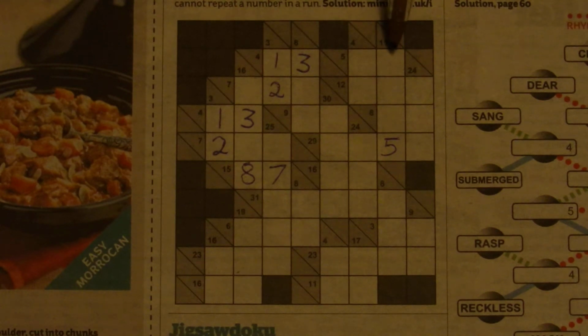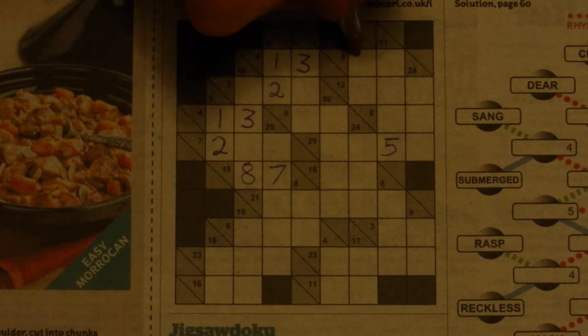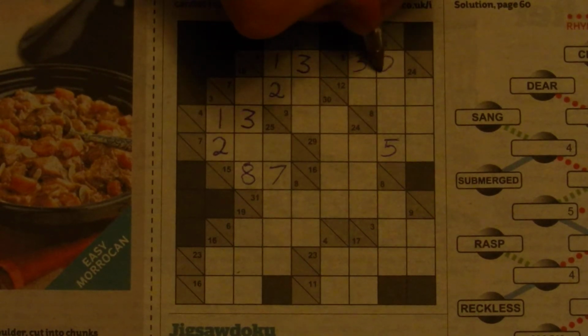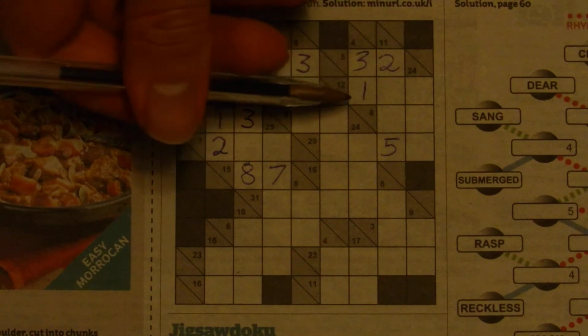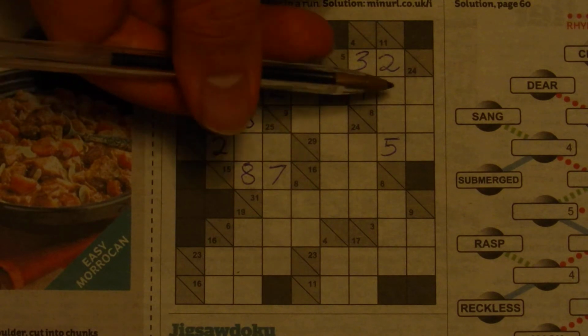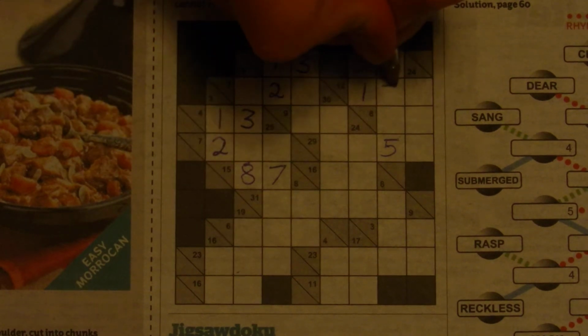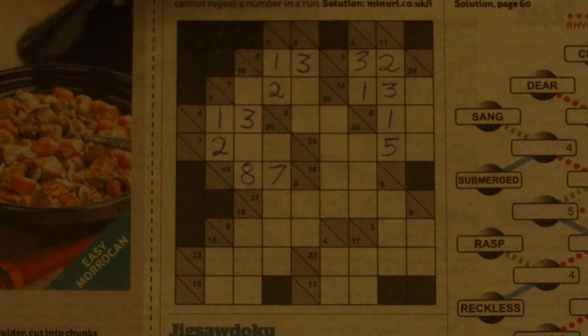If that's 1, 2 or 3, that's 1 or 3, and those must make 5. If that was 1, that would be 4, and it can't. So that must be the 3, that must be the 2. Making that 1. These are 1, 2, 3. I've already got the 2. Well, the 1, 2, 3, 5, I've already got the 2 and the 5. And there's a 1 in this row already. That can only be the 3. And the 1 can only go there.